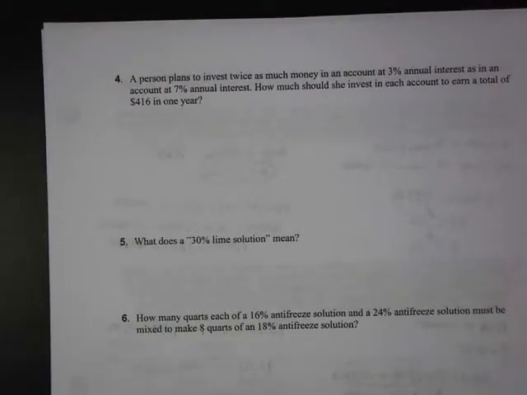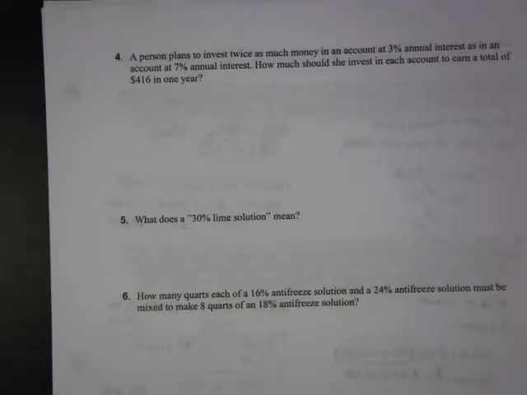All right, going to the back side. I'm going to skip number 4 because it's pretty similar to what we just did. Let's go down to number 5. What does a 30% lime solution mean? The solution is supposed to be 30% lime. And what's the other 70%? Probably water.